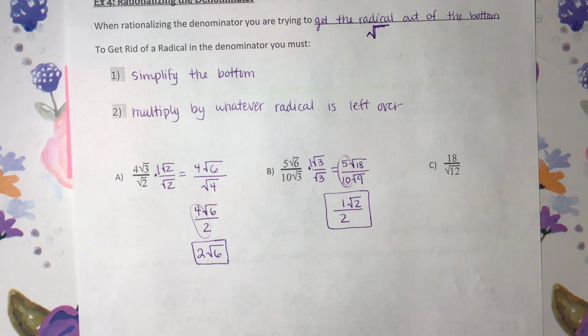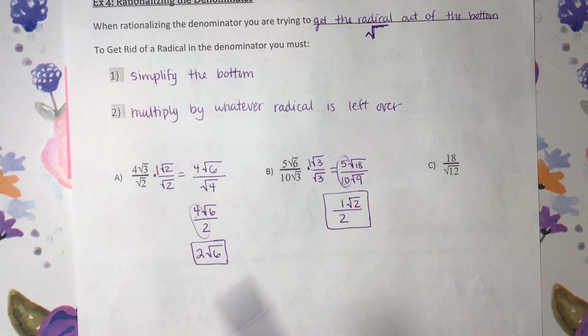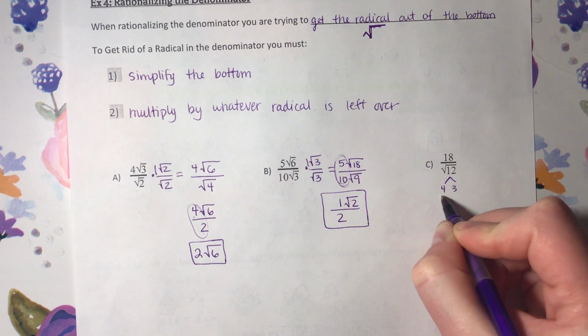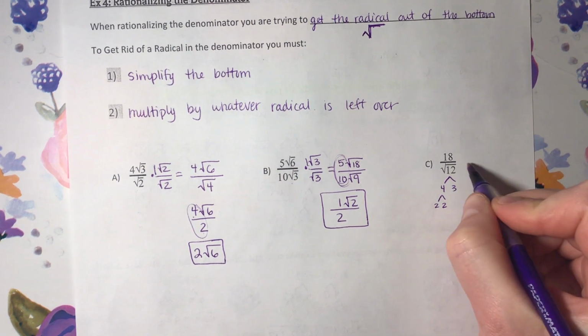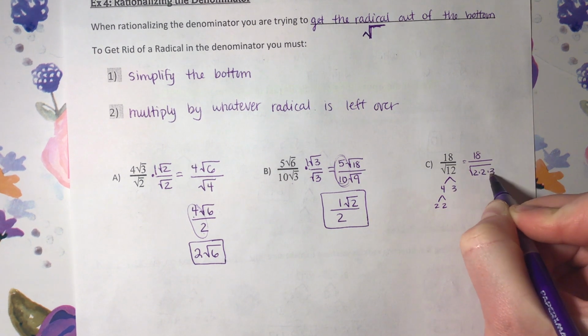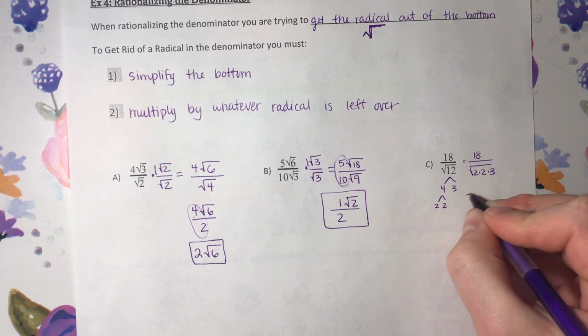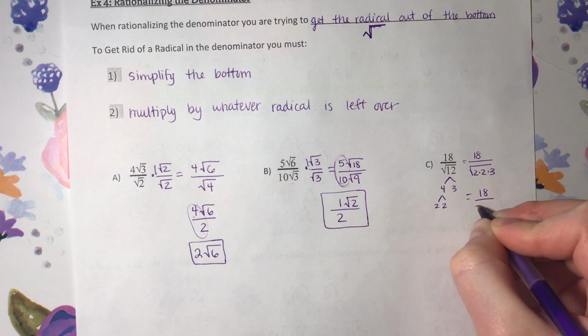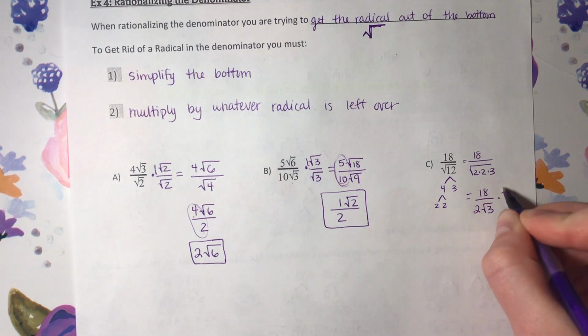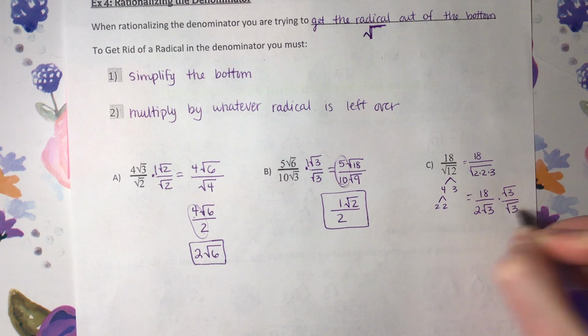Let's do one more. Step 1 is to simplify the bottom. Square root 12 is not simplified, so I need to break that down. So that becomes 18 over the square root of 2 times 2 times 3, which is equal to 18 over 2 times the square root of 3. Now I multiply by whatever is left over in the bottom, so I multiply by the square root of 3 over the square root of 3.